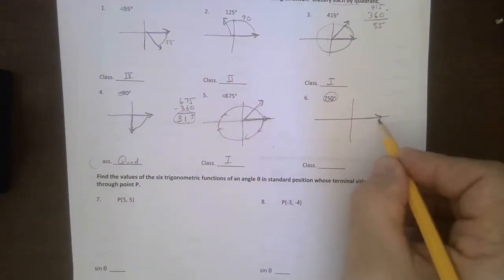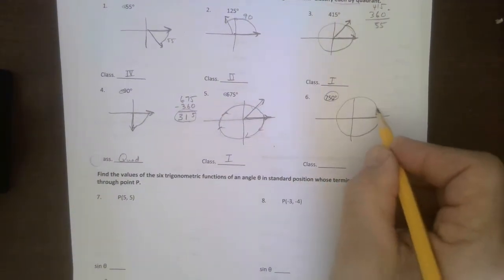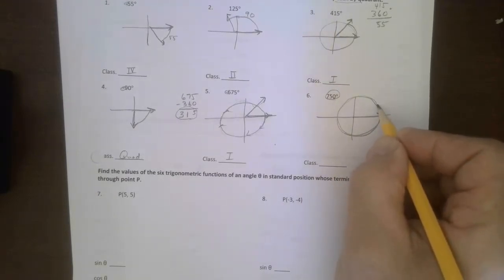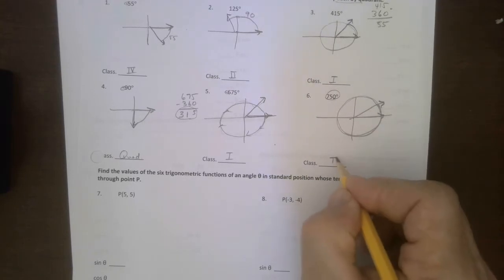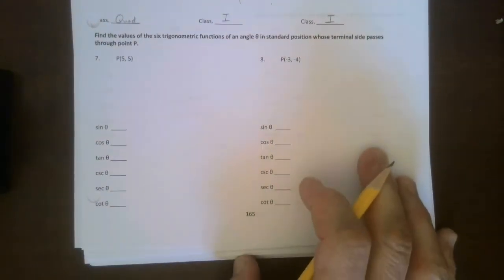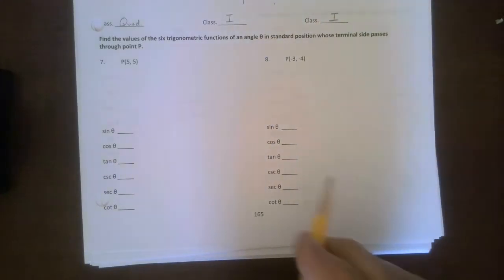750 means positive. So there's 360, there's 720. So we need to go 30 more degrees somewhere in here. That would be quadrant 1. So that's kind of an easy start for this test. Now they're going to make us actually do some trig.